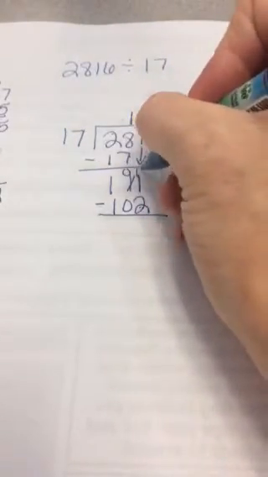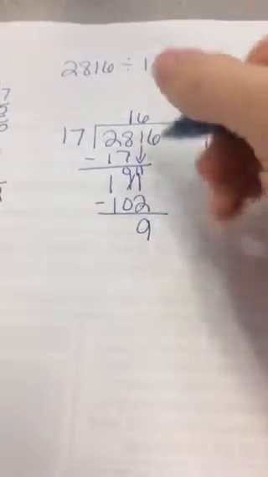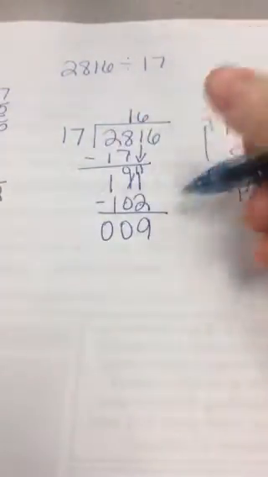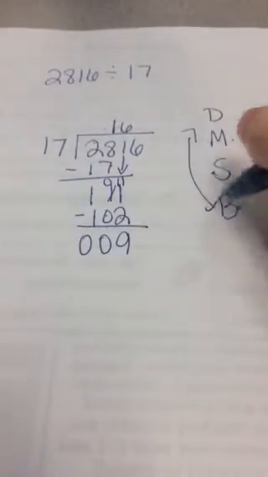Now I'll subtract. Oh, you can't see my steps. Subtract. I can't take 2 from 1, so I'm going to have to go next door. 11 take away 2 is 9. 0 take away 0 is 0. 1 take away 1 is 0. So now I have 9, and I'm to my next step, bring down.